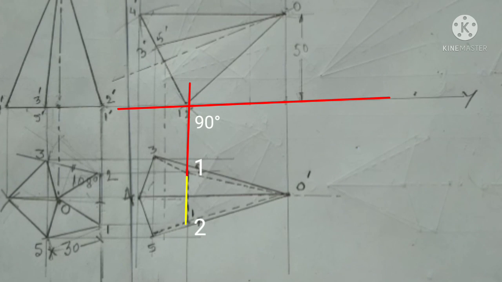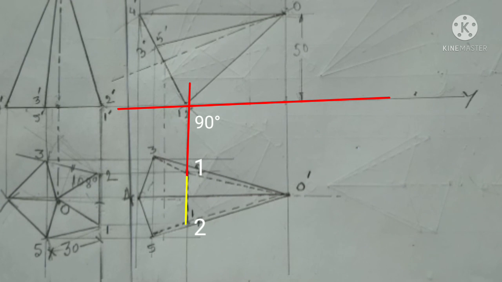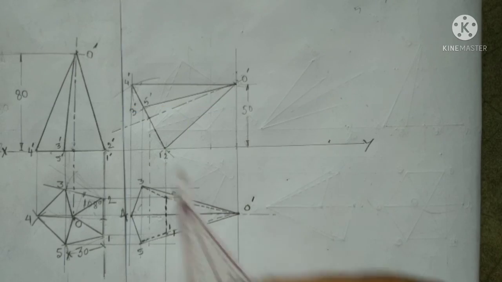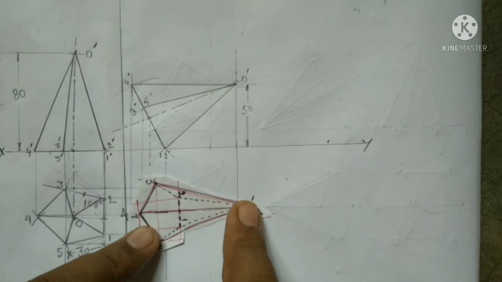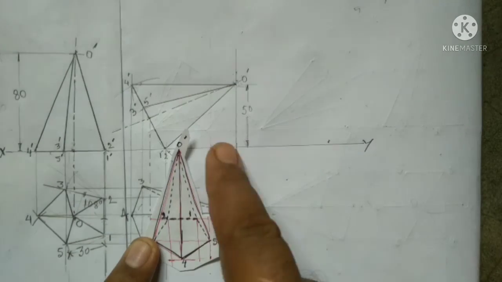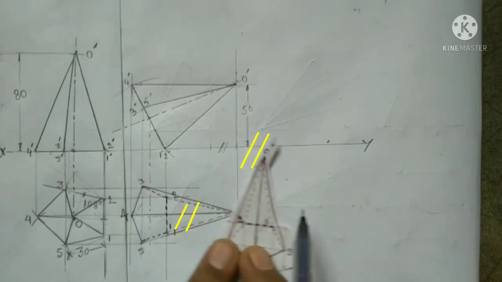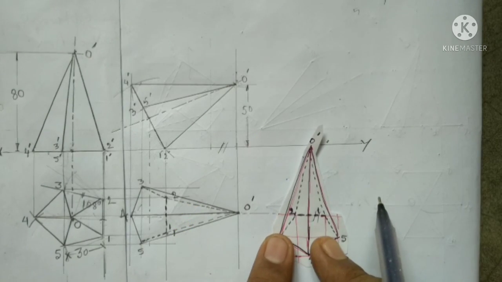Now here we see that the pentagon is resting on the edge 1 2, which is perpendicular to the ground line XY. Next we will rotate this 1 2 edge to be parallel with the ground line XY, just like in this condition.